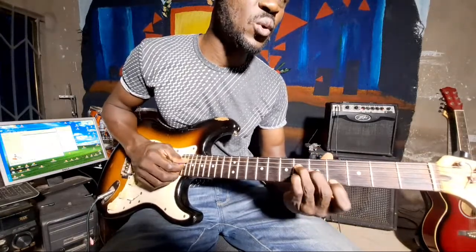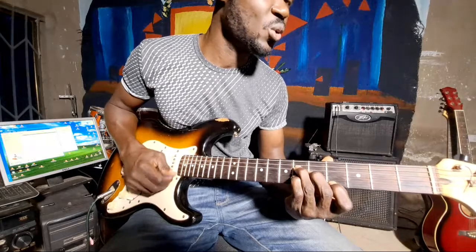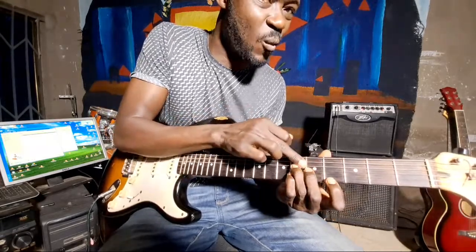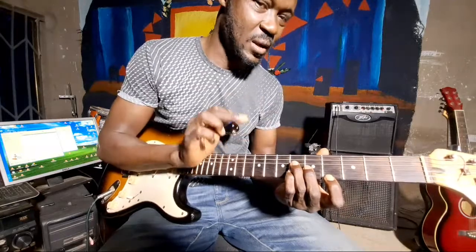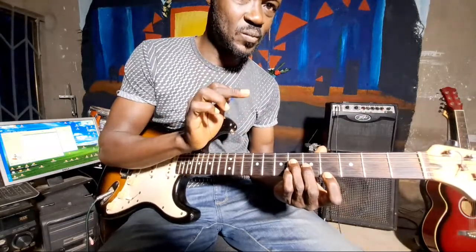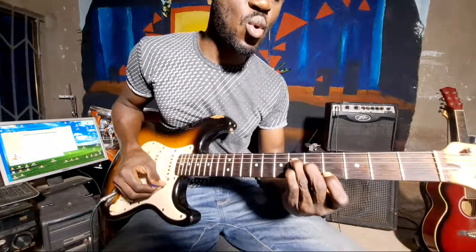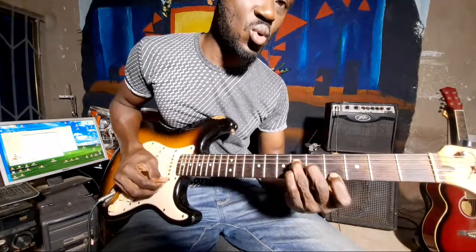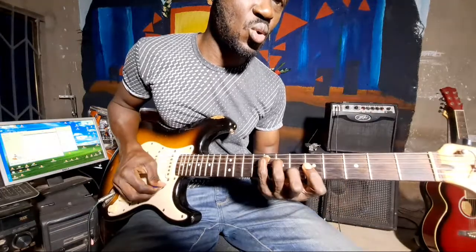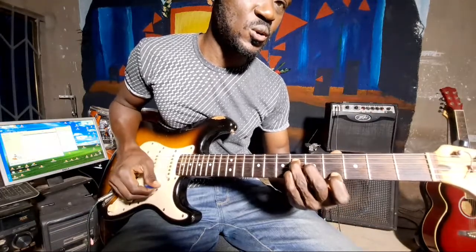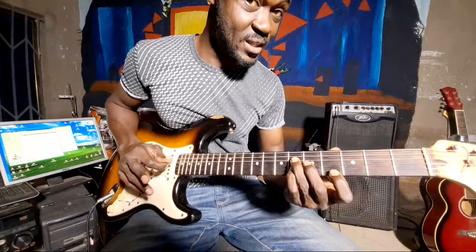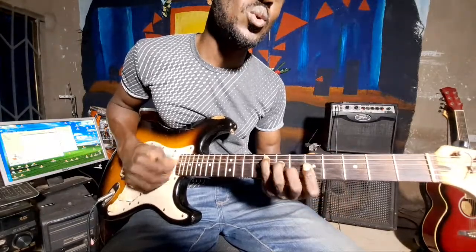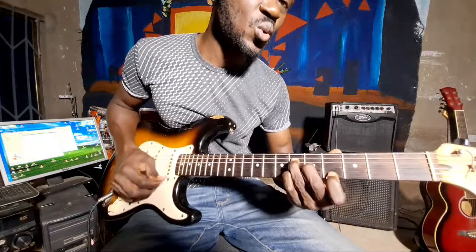Or if you play do, like you see, there are other components that make it sound minor. So we have do, do, do. You see, but keep in mind, do.